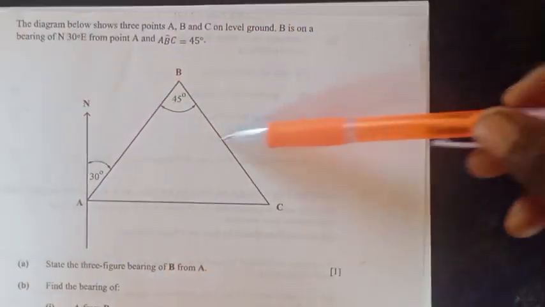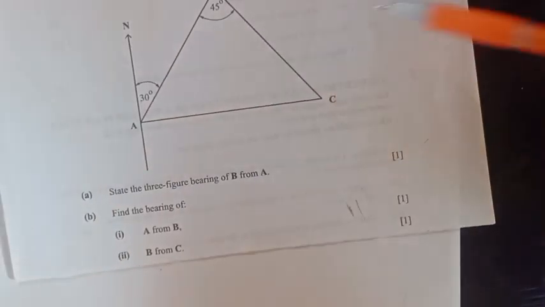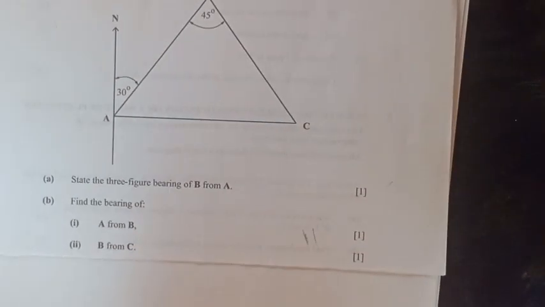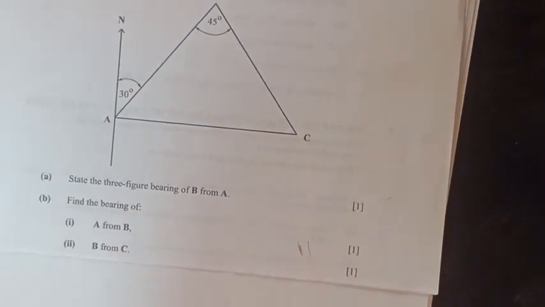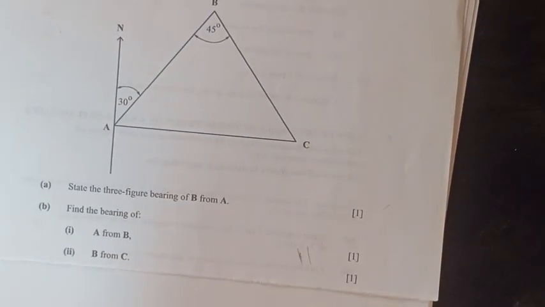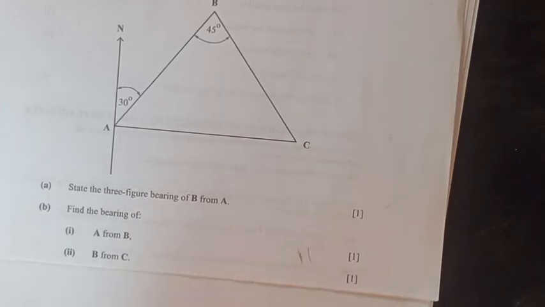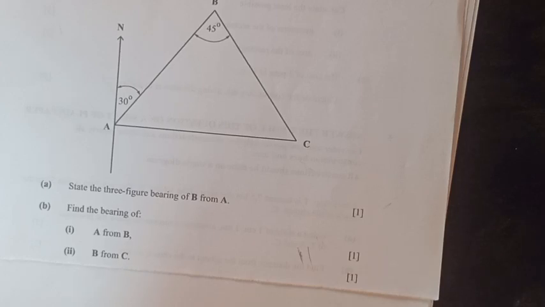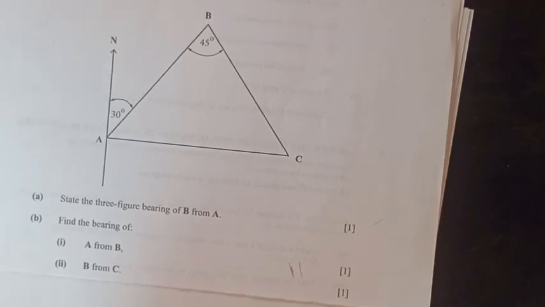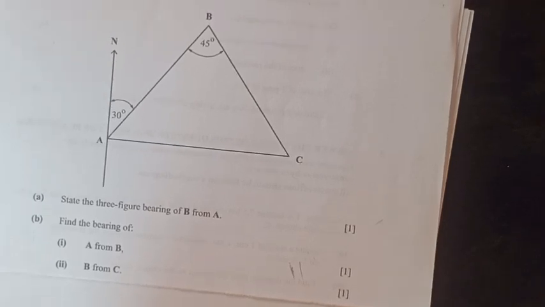So this is the diagram. Question A: state the 3-figure bearing of B from A. B: find the bearing of A from B and the bearing of B from C.